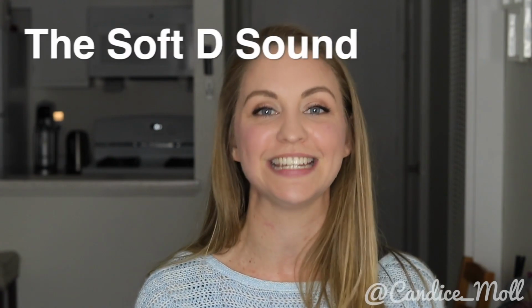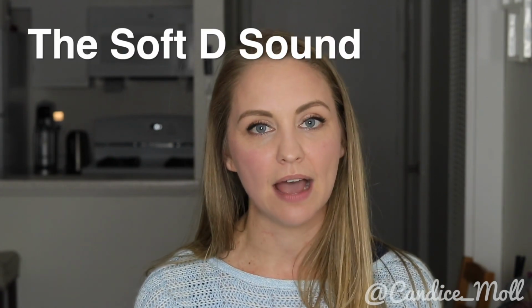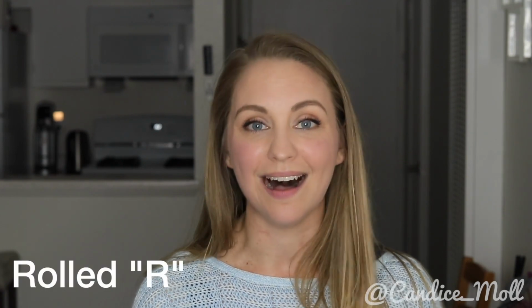So the next way to pronounce a letter T, which is the soft D sound. Now, this generally will come if the T is in the middle of a word. For example, water. And the way to create this sound, it's more like if you imagine in other languages, maybe like Spanish, there's a lot of rolled R's, right?